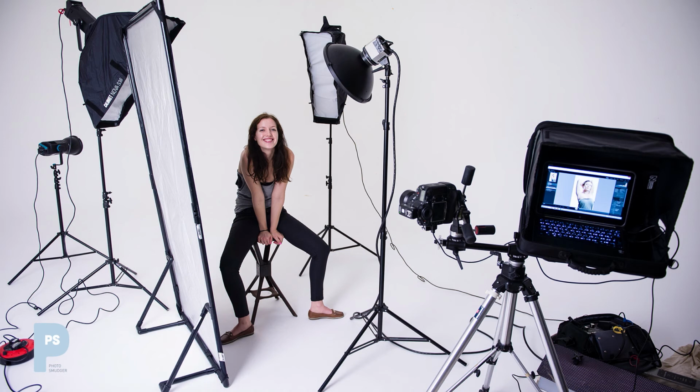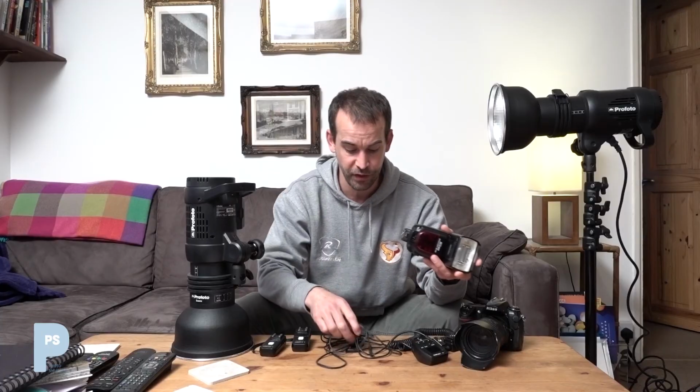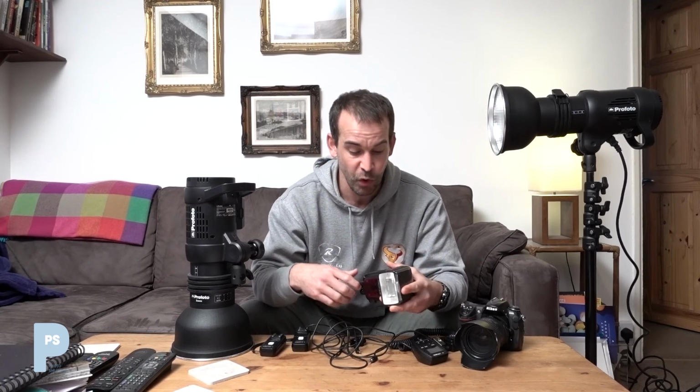What's the catch? Well, predictably, there's a few. First off, it's just a simple optical trigger. Just like the simple sync cable, all it can do is tell the flash to fire or not fire. You can't adjust the power at a distance, or adjust any of the other functions, or use things like TTL metering. It's just fire, don't fire.